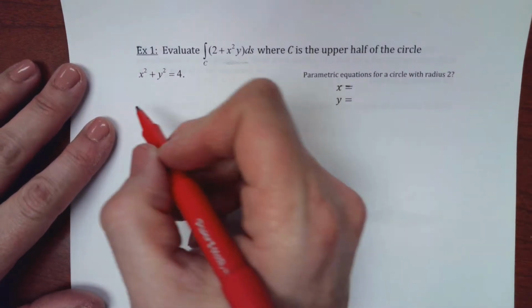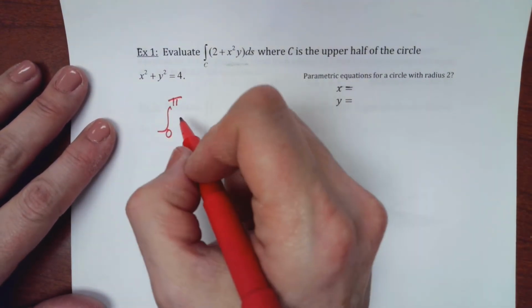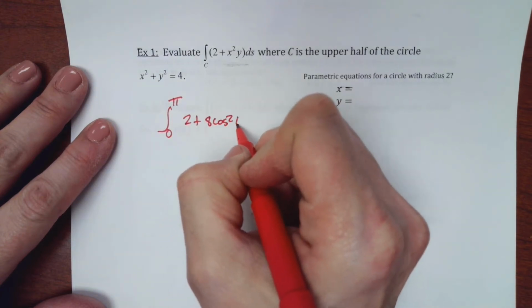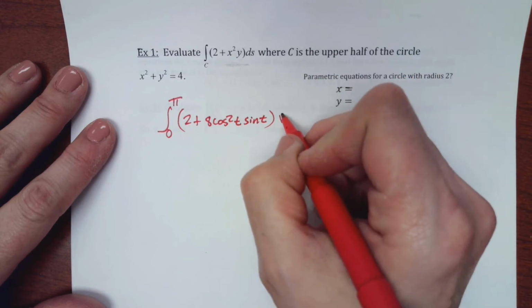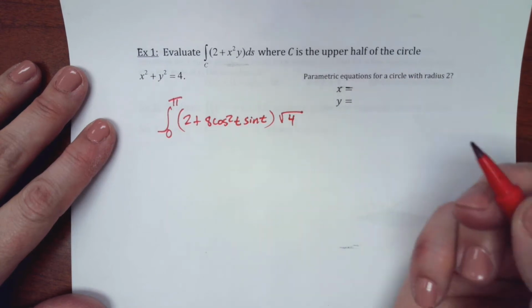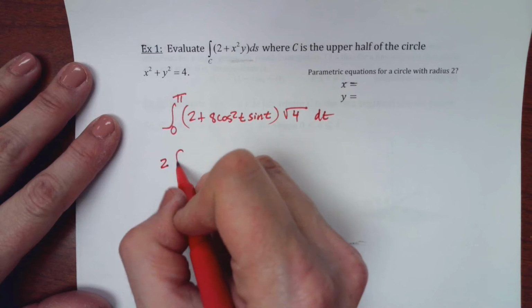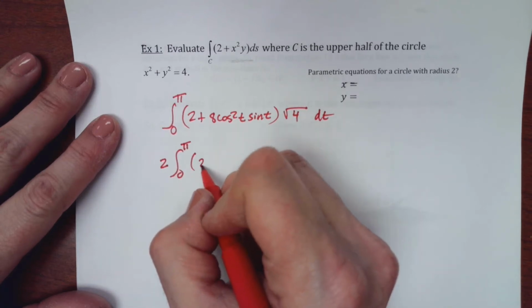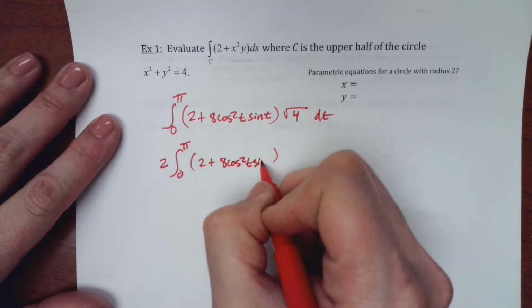So we ended up with 0 to pi, and then we had 2 plus 8 cosine squared sine. Over here we had the square root of 4, so that was a 2. This was dt, so we brought the 2 out. And then I had to integrate this business here: 2 plus 8 cosine squared t sine t.